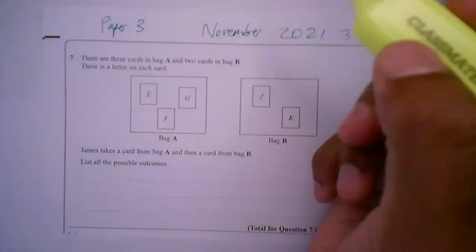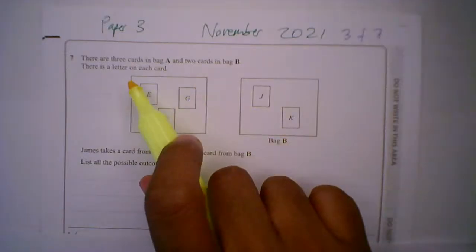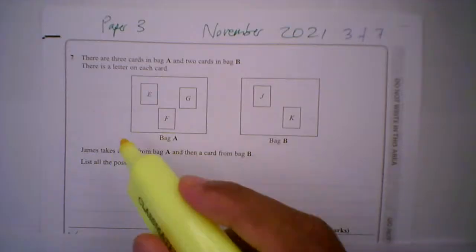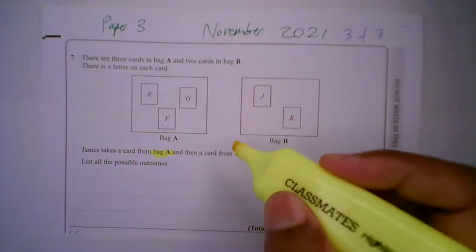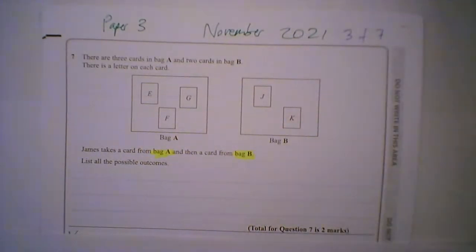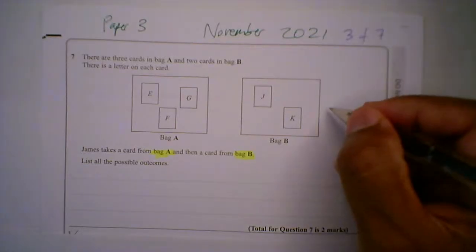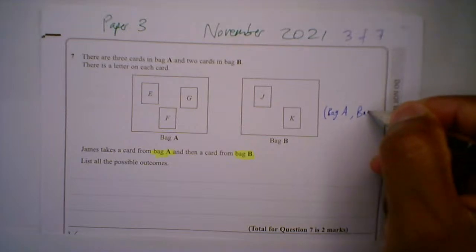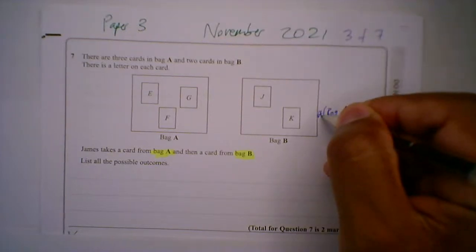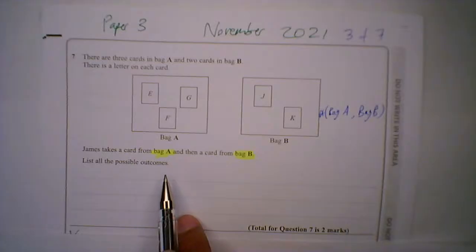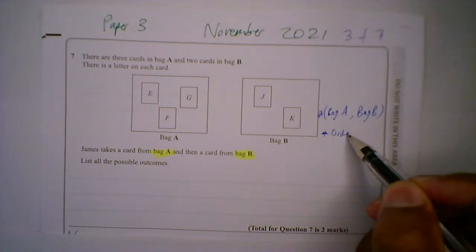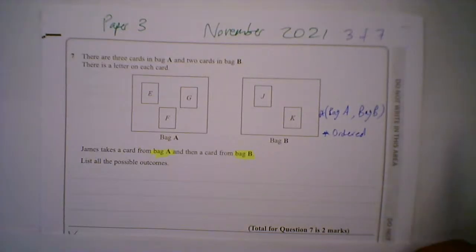There are 3 cards in bag A and 2 cards in bag B. There is a letter on each card. James takes a card from bag A and then from bag B. So what we need to do is have bag A and then bag B. So that's what we need to choose, and we have to list all the possible outcomes. Now remember, we have to do this in an ordered way, so it's easier for us to keep track. Just like the first 2 questions, similar thing again.